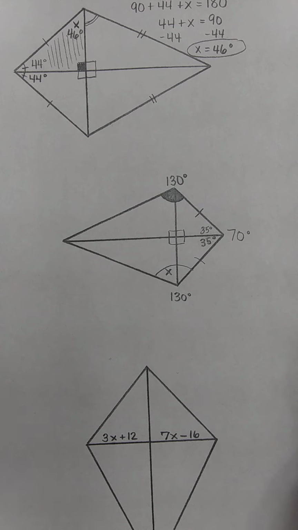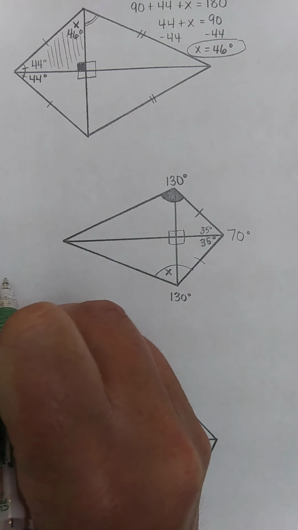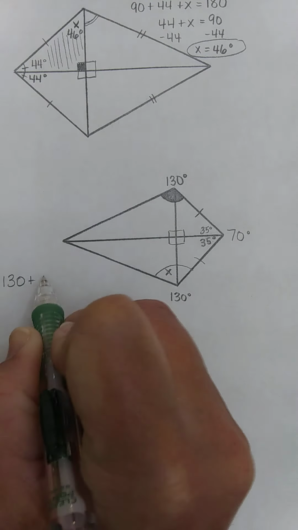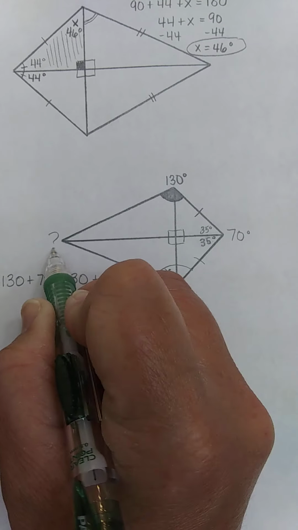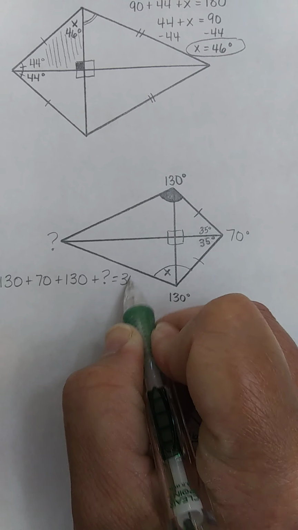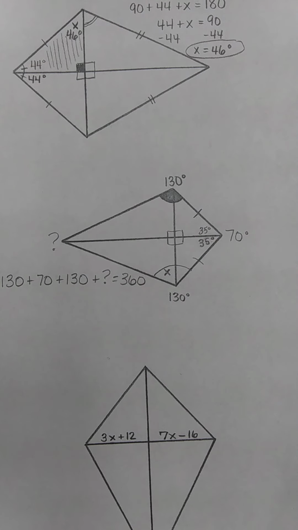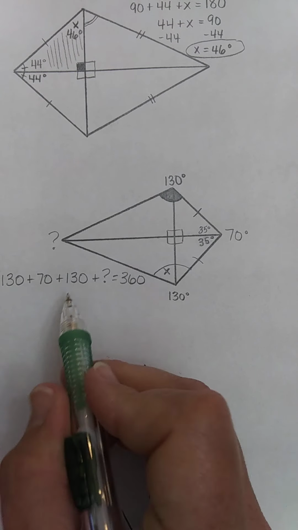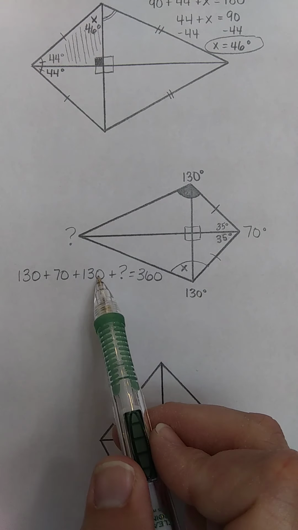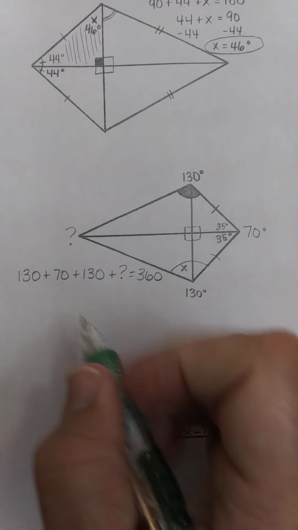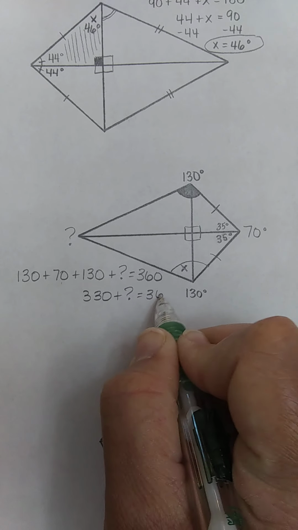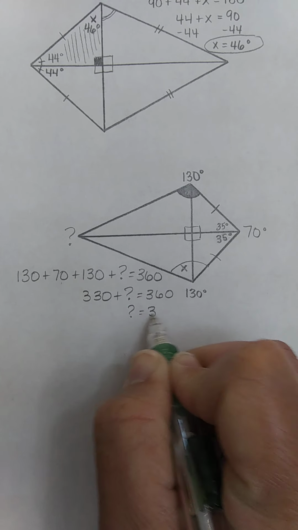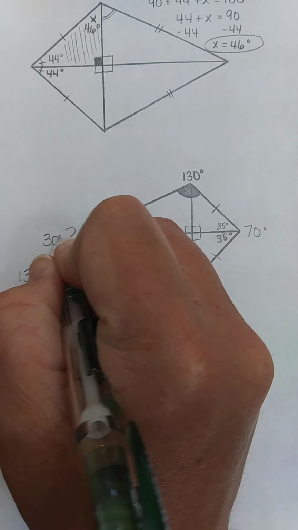Well, trapezoids as a whole are always going to add up to 360 because all quadrilaterals will do that. So if I do 130 plus 70 plus 130 plus whatever we call this angle over here, those have to equal 360 degrees. So if I go ahead and add up these 130s, that's 260. 260 plus another 70 would be 330. So 330 plus something will equal 360. Subtract our 330 and we find out that this angle over here, the whole angle, is 30 degrees.